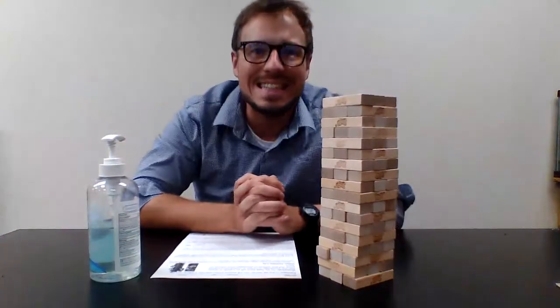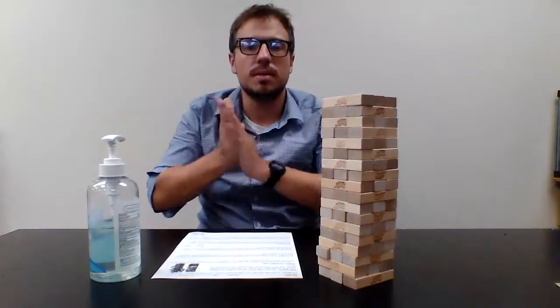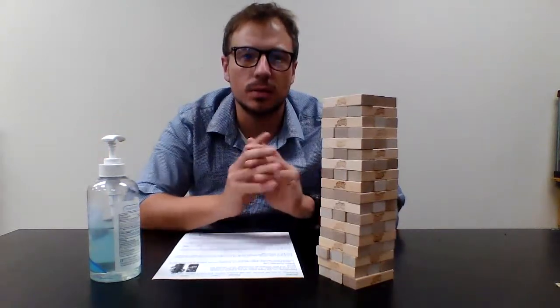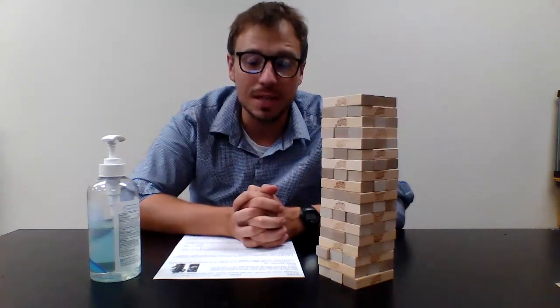All right, this is the Jenga lab. The first thing I'm going to do is sanitize my hands, just to make sure that any germs on my hands don't get onto the lab equipment. The purpose of this lab activity is that you will explore friction and how it affects your everyday life.